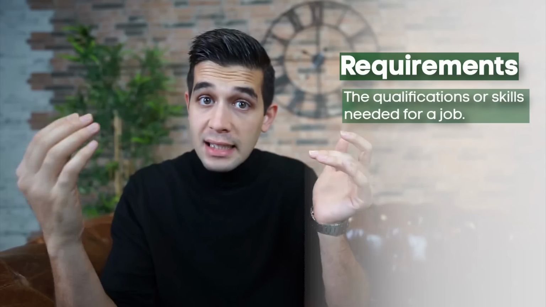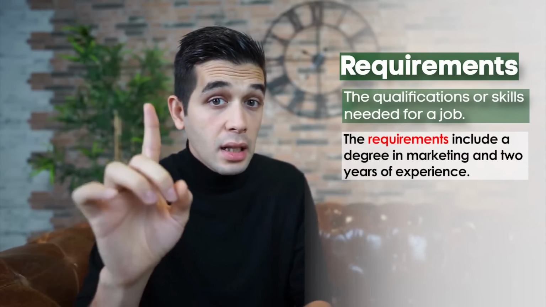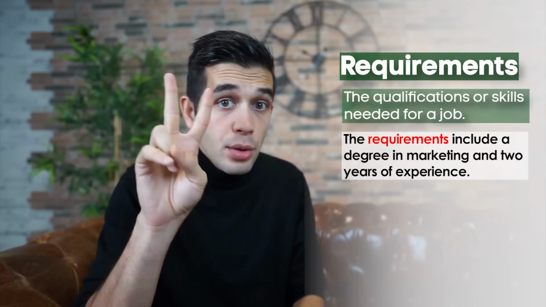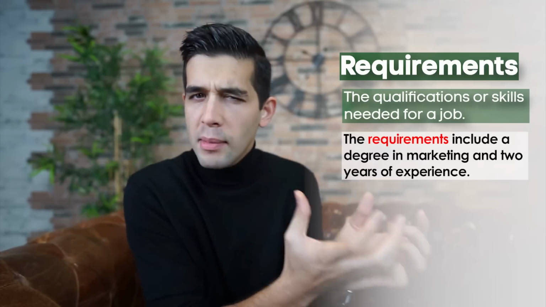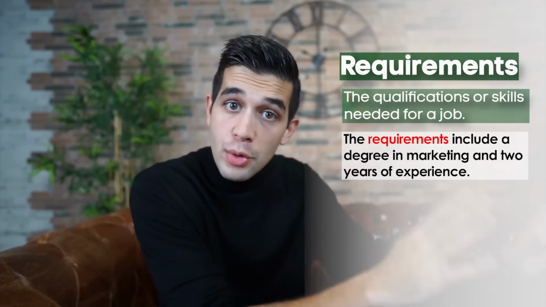Now, when you find a vacancy, you need to read the job description, and one of the main parts is requirements. Requirements are the qualifications and skills needed for that particular job. The requirements include a degree in marketing and 2 years of experience. The requirements of the job include a degree in marketing plus 2 years of experience.